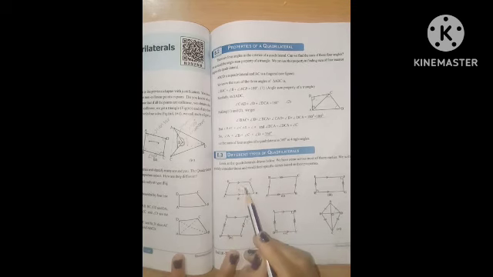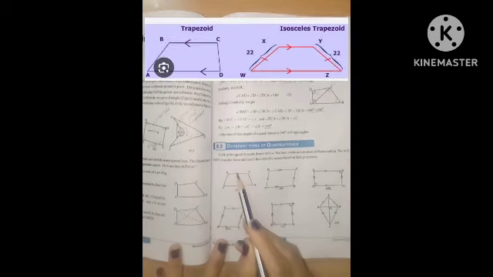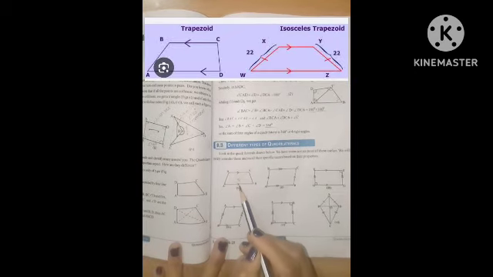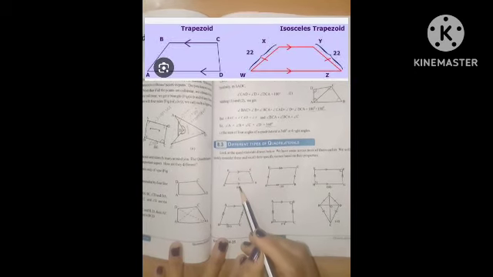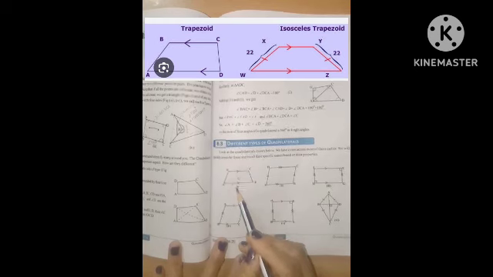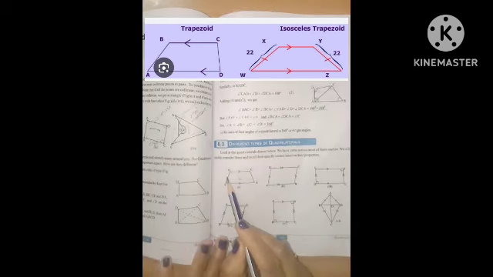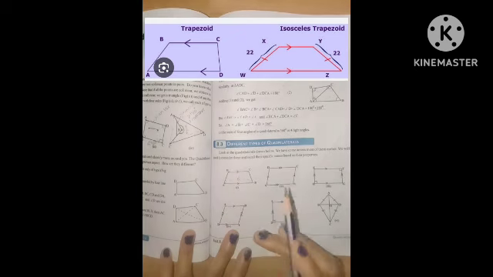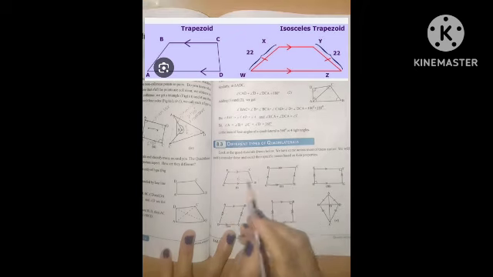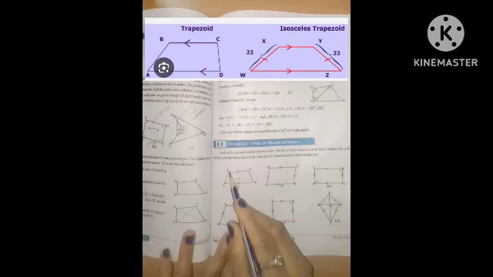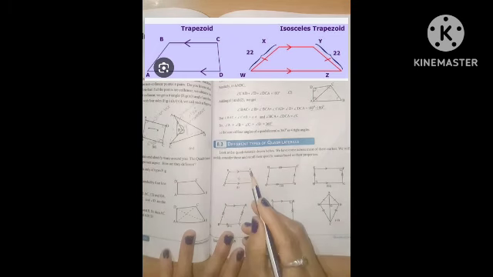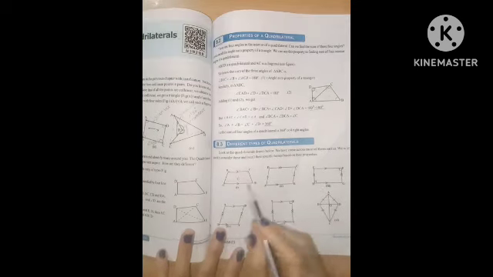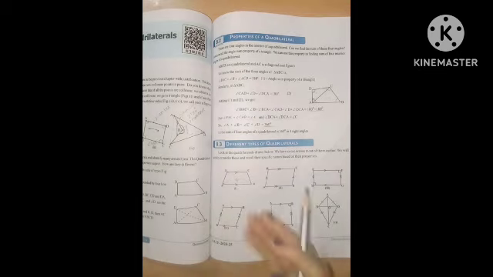Yeah, isosceles trapezium. Trapezium means only one pair of opposite sides is parallel. In a trapezium, if the non-parallel sides are equal, then the figure is called an isosceles trapezium. The non-parallel sides here, in this figure, are AD equal to BC. So that's why this is an isosceles trapezium.